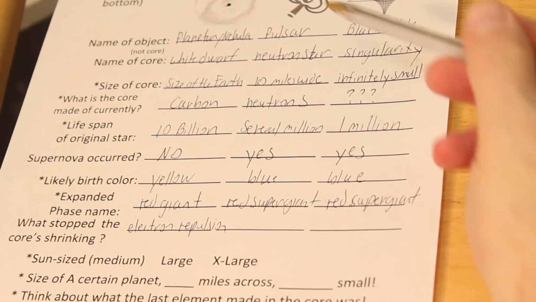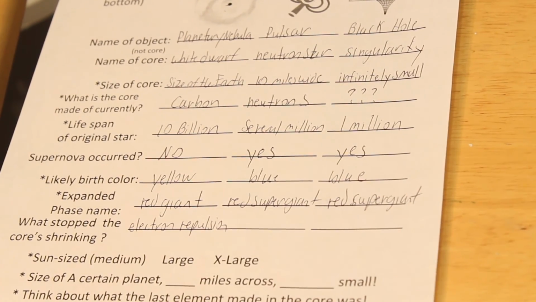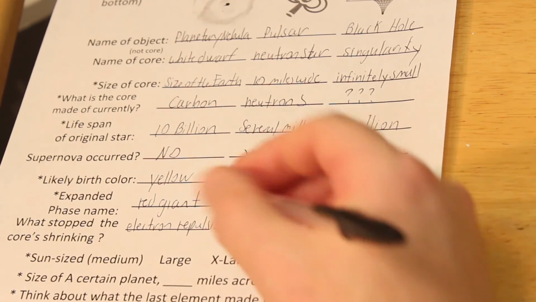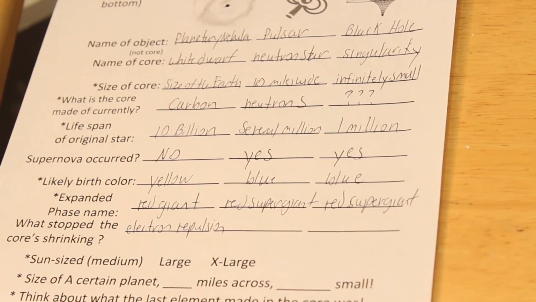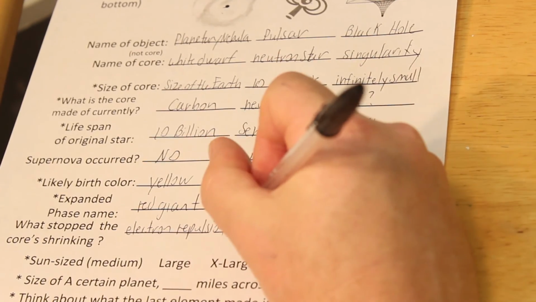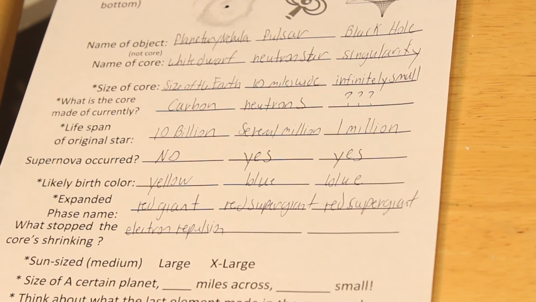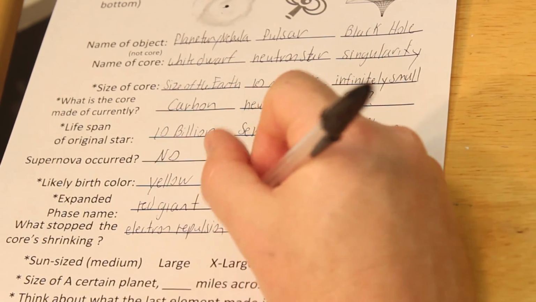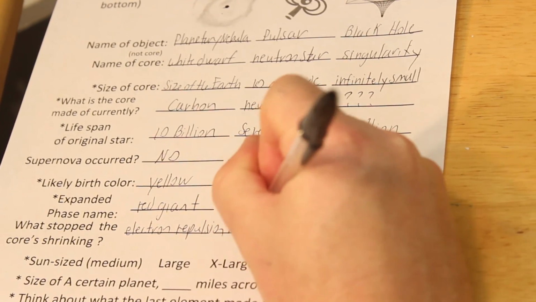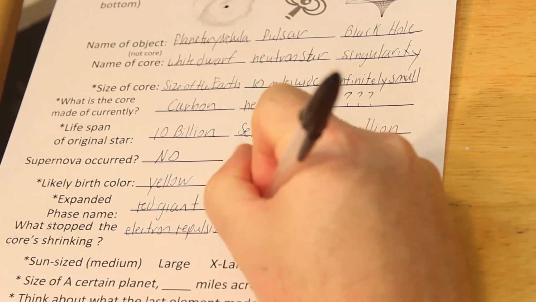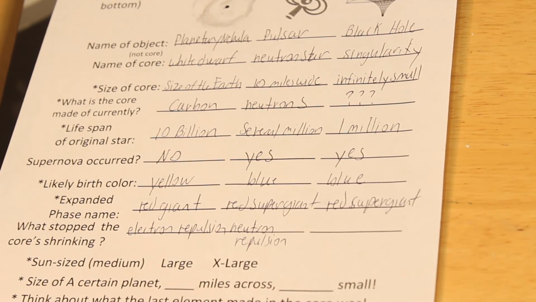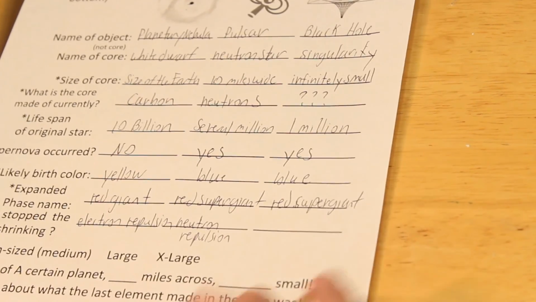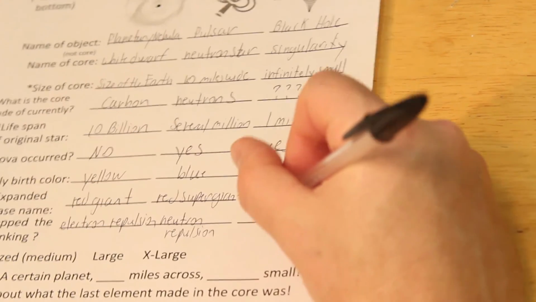Now with these bigger stars, it just keeps crushing. The electron repulsion is not enough. So this is crushed, remember, to make neutrons. So what stops it? Well, some call it neutron repulsion, but in general, neutrons don't like to be near each other. So we'll just say neutron repulsion. Even though neutrons are not charged, by repulsion I'm just saying they don't want to be near each other. And finally, nothing really stopped this last one. That's why it collapsed to infinity.